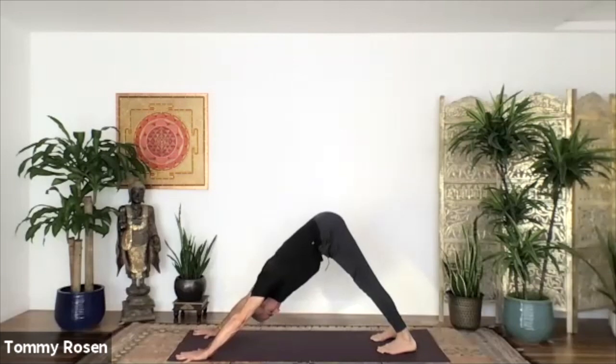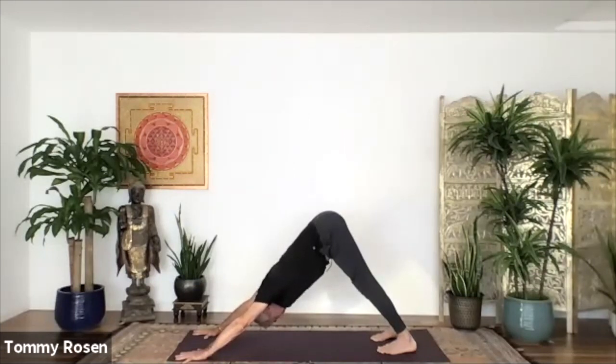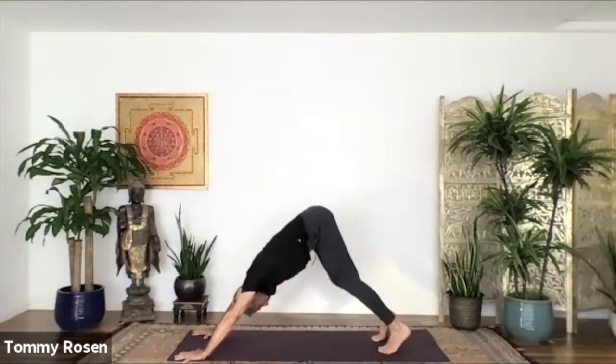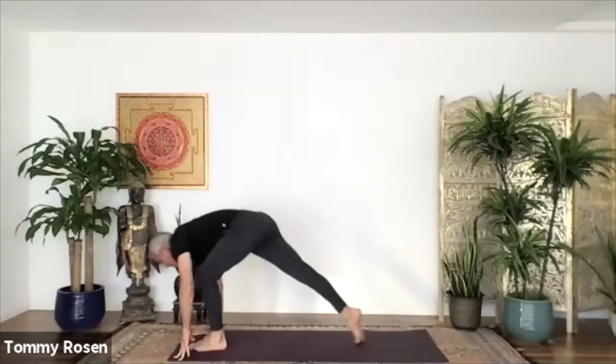Take a deep inhale. And a full exhale. Deep inhale. Full exhale. Deepest inhale. And your fullest exhale. Two more. Inhale. Exhale. Deep inhale. Full exhale. Bend the knees, look forward, and step to the top.